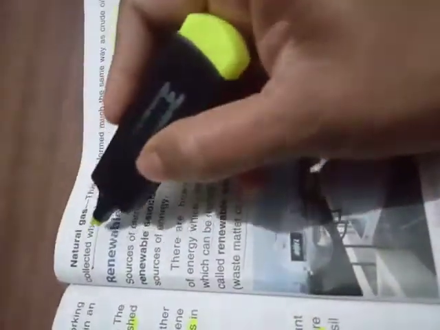Then the third, it is natural gas. This was formed much the same way as the crude oil. Crude oil means your petroleum. Exactly the same way as I have told you, it is often collected when drilling for oil. When we are collecting it by drilling, then we can also collect the natural gas.